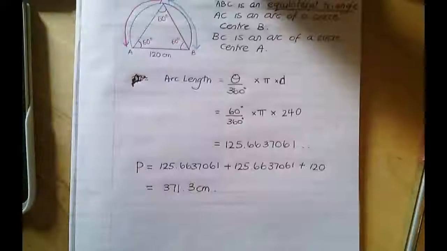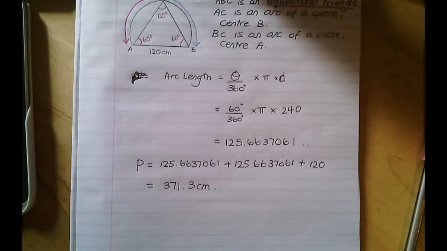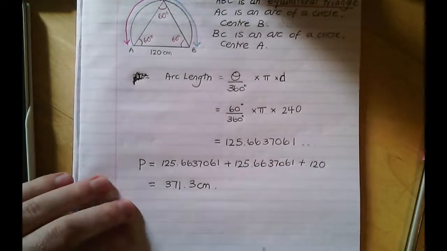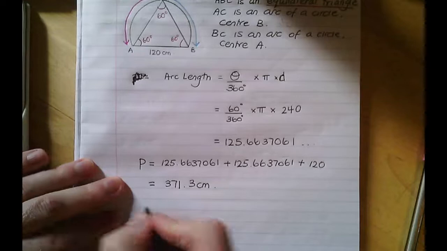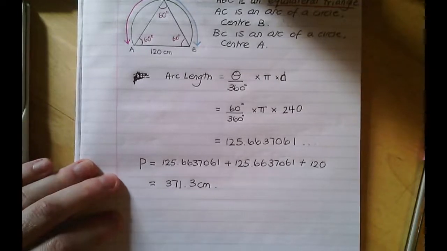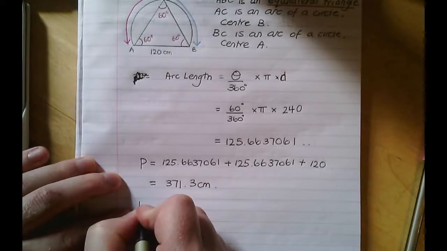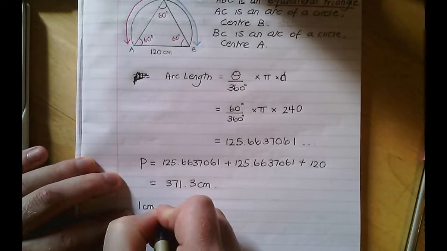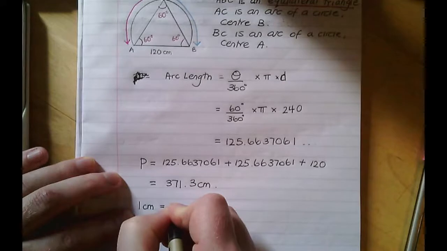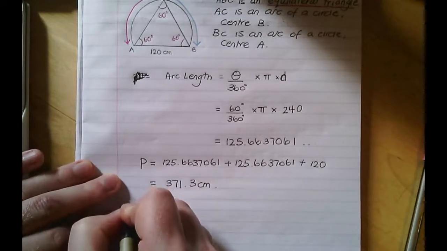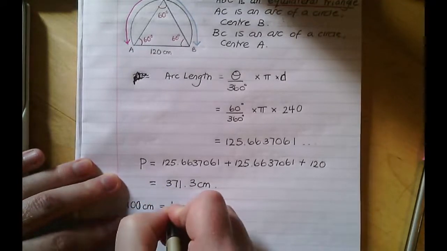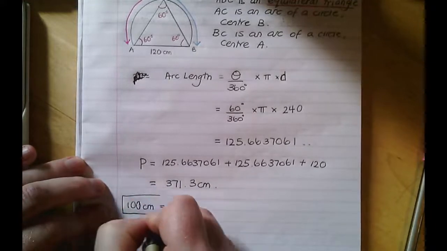Now the question, if we look at it carefully, says, Amy says the perimeter of the window is less than 4 metres. Is Amy correct? Well, at the minute we've got it in centimetres. Now we should know a conversion from centimetres to metres. So 100 centimetres equals 1 metre.